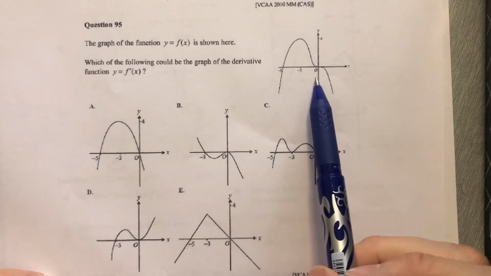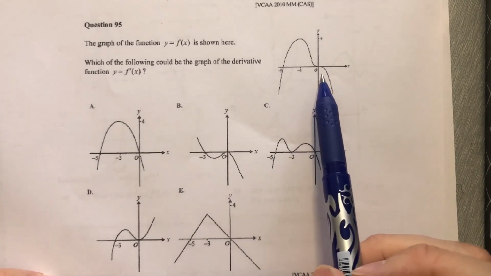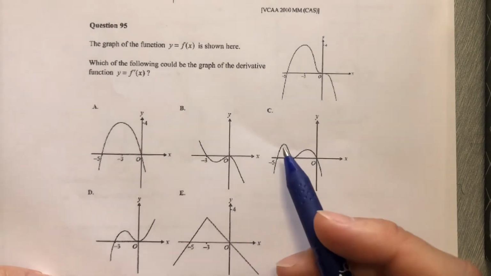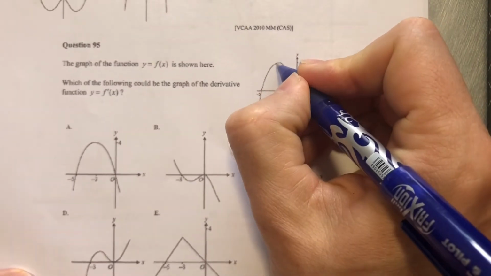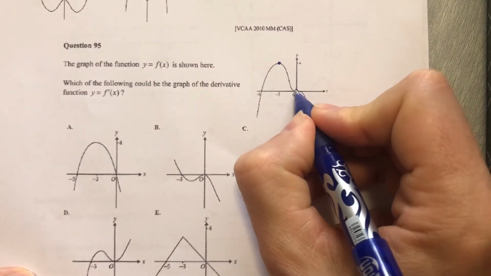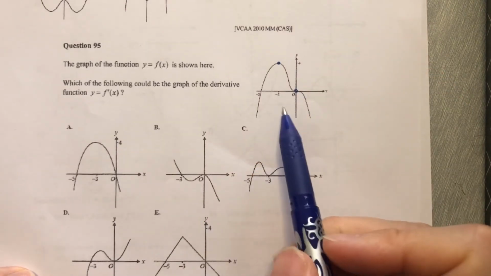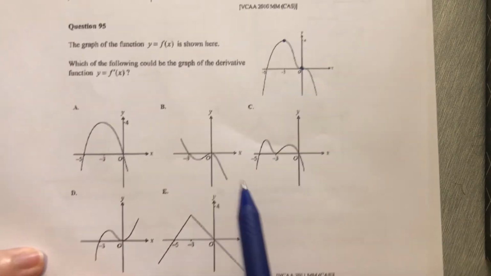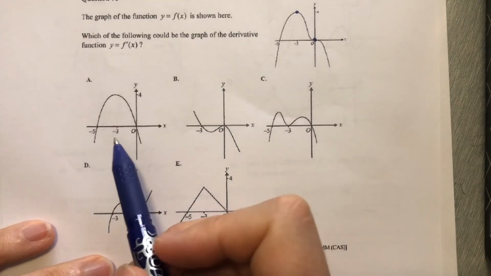So it's important that we identify a few key points, which is where the gradient's 0, where it's positive and where it's negative. I can see the gradient is 0 here, it's a stationary point, and we also have another stationary point here. So we know that the gradient is 0 where x is minus 3 and where x is 0.